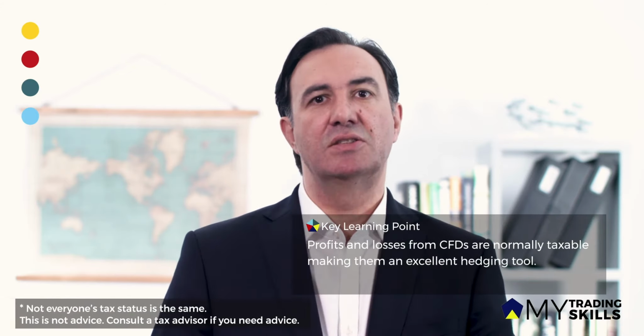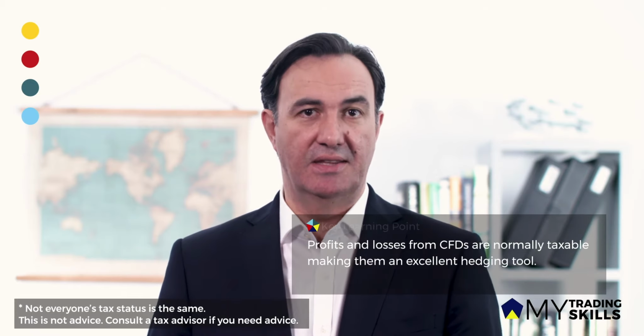Yes, correct. CFDs are also used by non-financial companies to manage risk, like food manufacturers, farmers, and miners. And they're still used by long-term investors for hedging their portfolios. In addition to the reasons we just looked at, these types of users like CFDs because normally you can offset any losses that come from trading against corporation or capital gains tax.